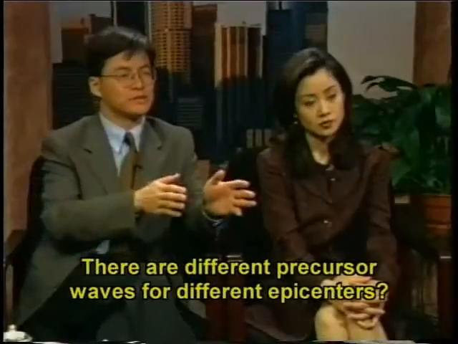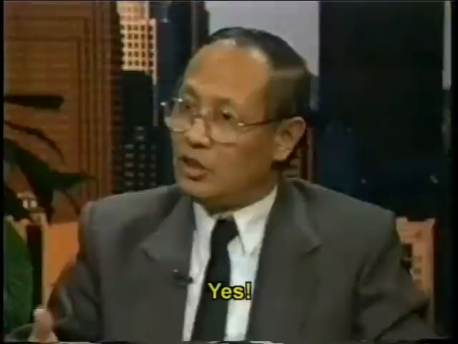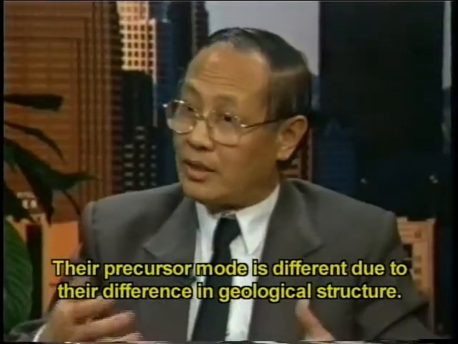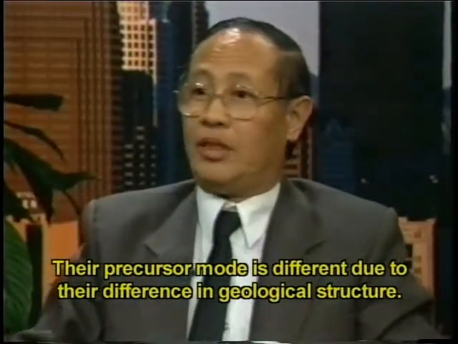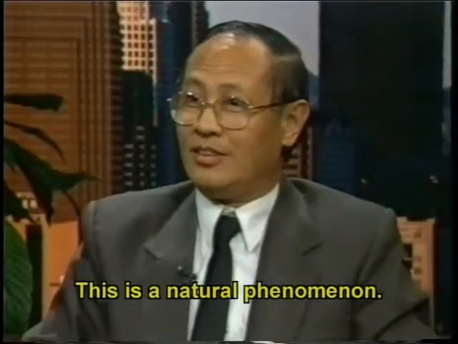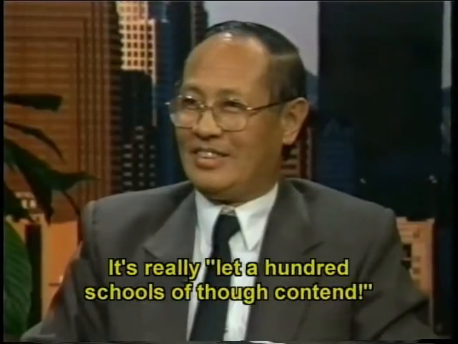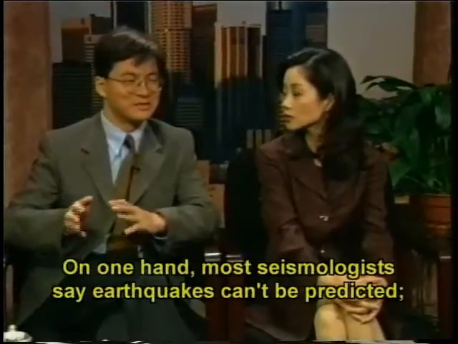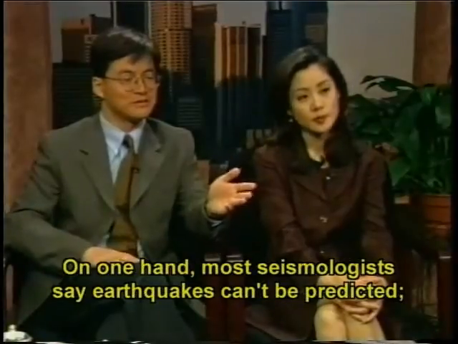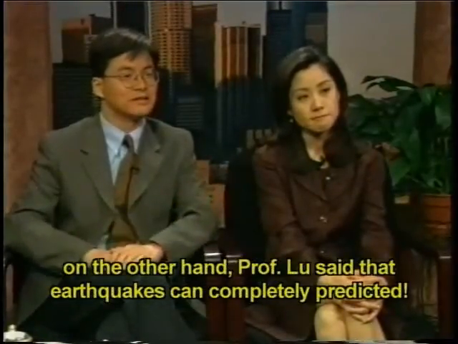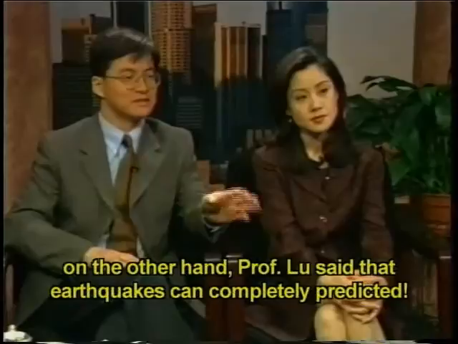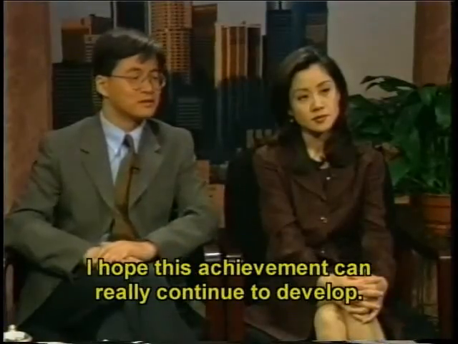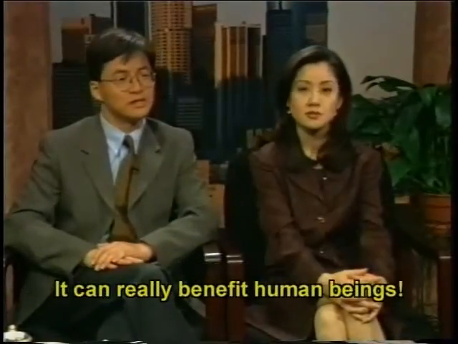There are different precursor waves for different epicenters, right? Yes, their precursor modes are different due to the difference in geological structure. This is a natural phenomenon. It's really led to a hundred schools of thought contending. On one hand, most seismologists say earthquakes can't be predicted. On the other hand, Professor Liu said that earthquakes can completely be predicted. I hope this achievement can really continue to develop. It can really benefit human beings.